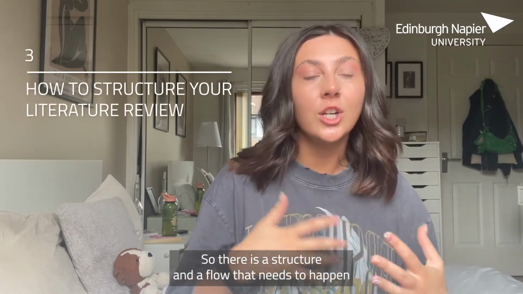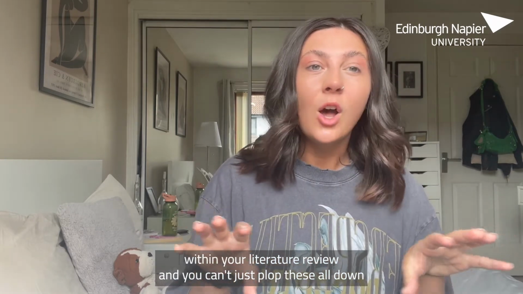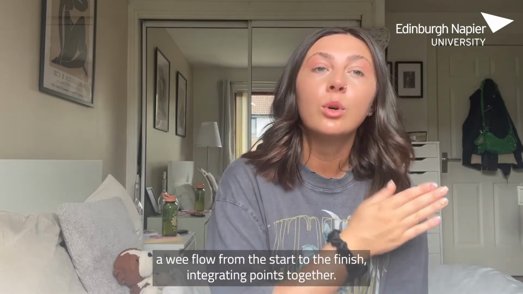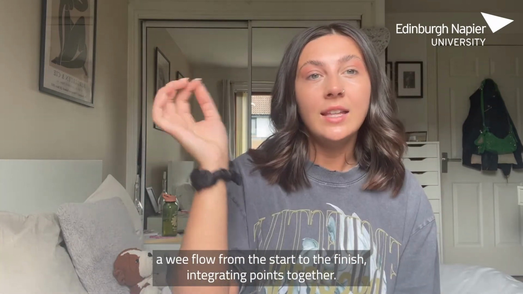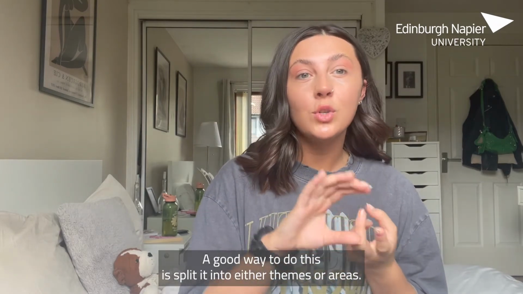So there is a structure and a flow that needs to happen within your literature review. You can't just plop these all down and hope for the best. It is a bit like an essay where you're going to have a wee flow from the start to the finish, integrating points together. A good way to do this is split it into either themes or areas.